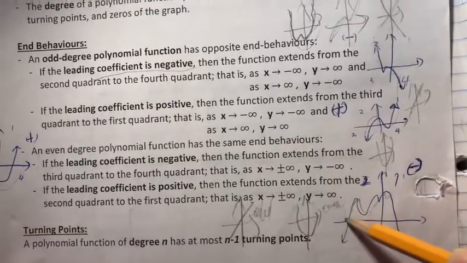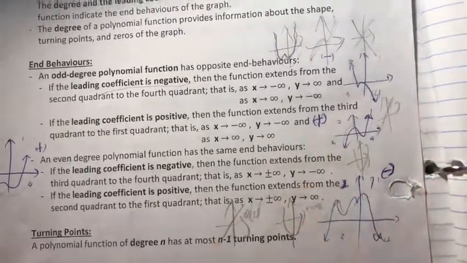So an even degree polynomial function is basically the same thing. They just change it out.